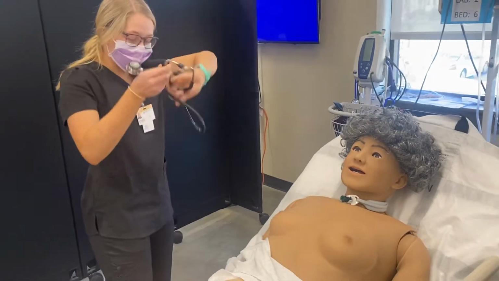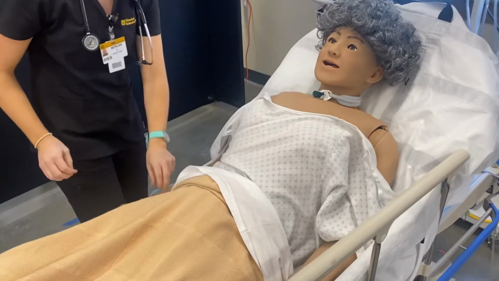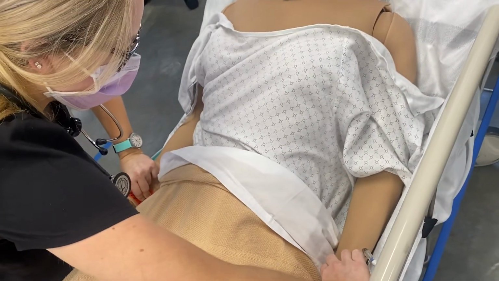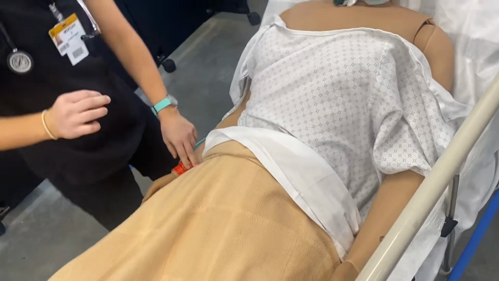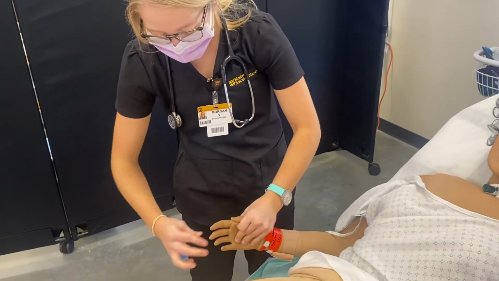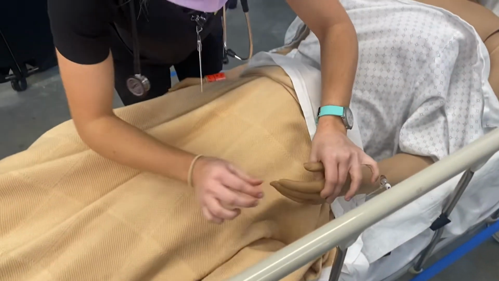Okay, now I'm going to move on to your arms. So I'm just going to check the pulses, the radial pulses bilaterally. And those are of normal amplitude and rhythm. And then I'm also just going to check her capillary refill. That is less than 2 seconds.